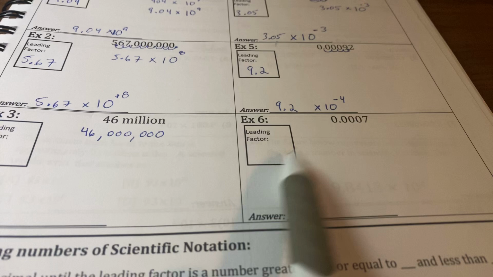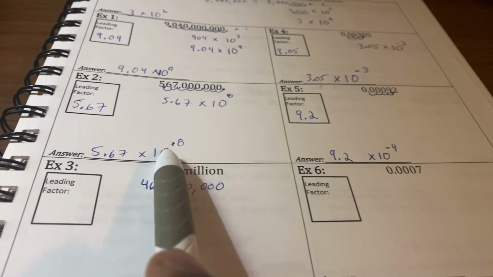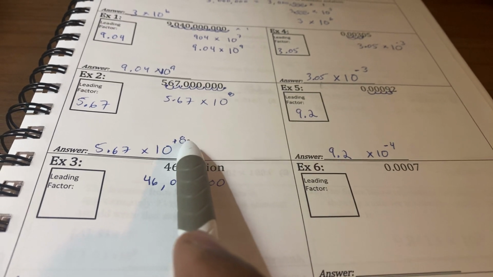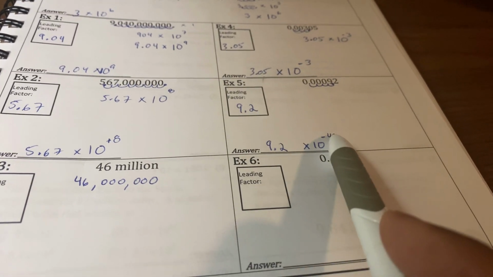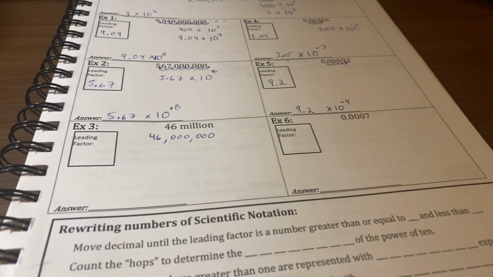Go ahead and try these on your own. There's going to be a key on the next slide just to make sure you got these correct. Make sure you use your strategy. Is it a big number? Okay, then it's a positive exponent. Is it a small number? It's going to be a negative exponent, okay? And try these on your own, and I will check you on the next slide.